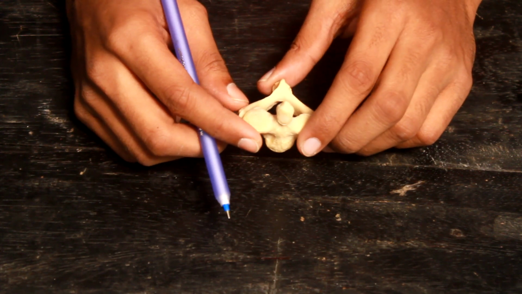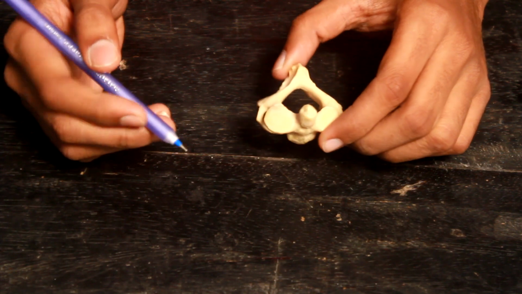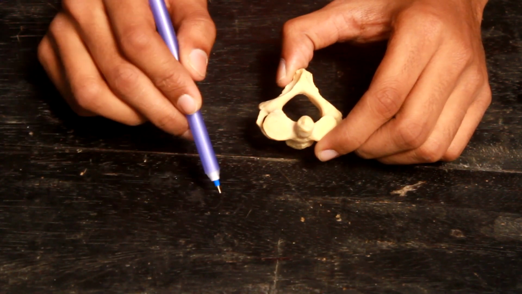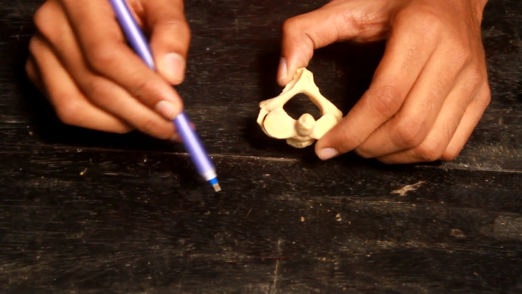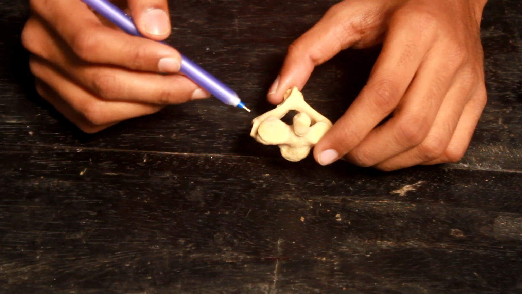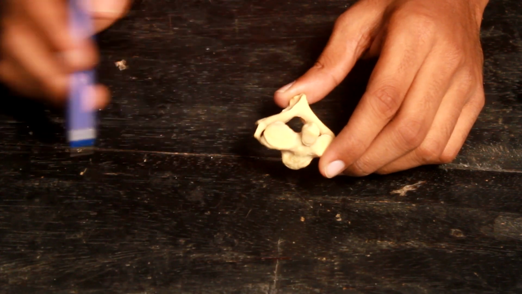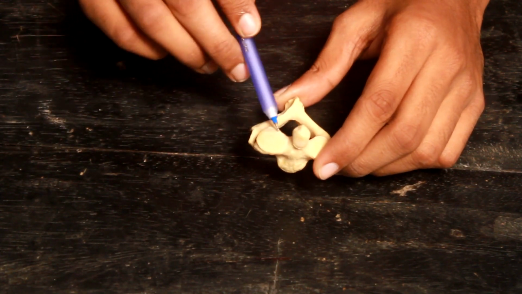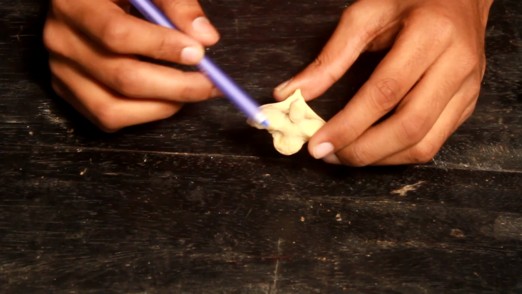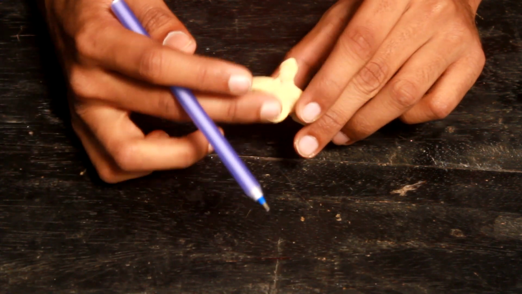Now we are going to talk about the weight transmission to the cervical vertebrae. From the head, the weight is transmitted through the occipital condyles of the occipital bone to the lateral mass of the first cervical vertebra, and from the inferior articular facets of the first cervical vertebra, it is transmitted through the superior articular facets of the second cervical vertebra, and from there and its lower part, the weight is transmitted through the body of the cervical vertebrae.